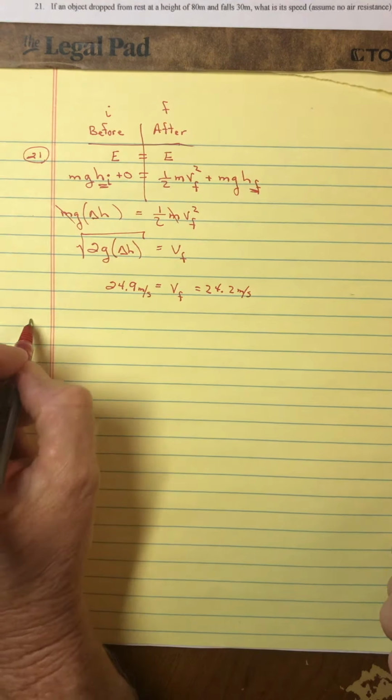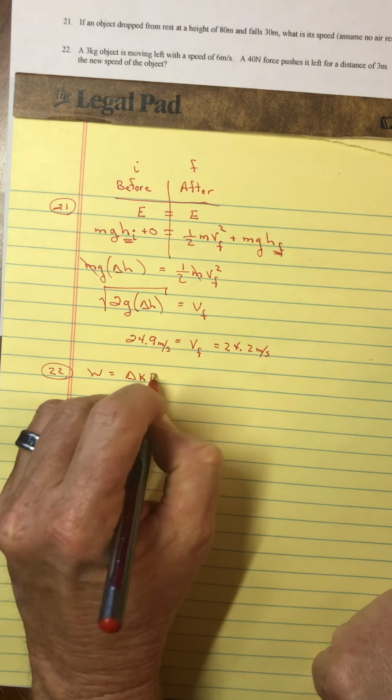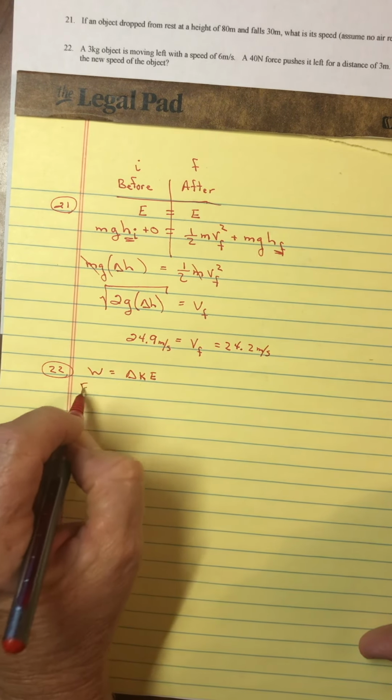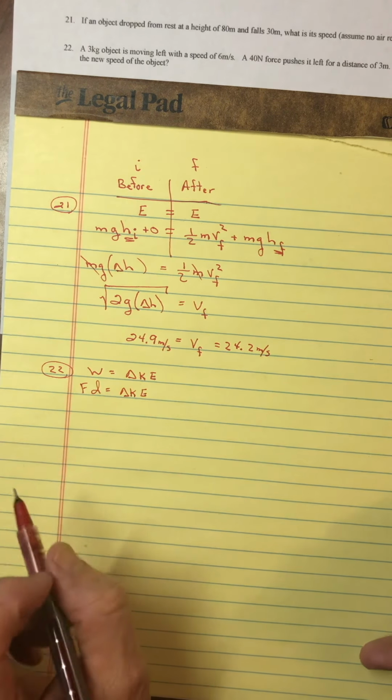All right, another one involving energy here. Looks like this one's the work energy theorem. As I think we said in one of the multiple choice ones, the work, which is force times distance, is equal to the change in the kinetic energy.